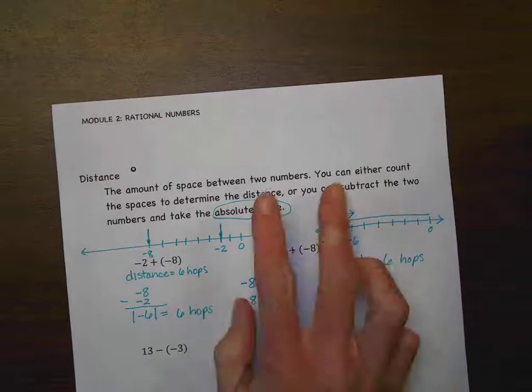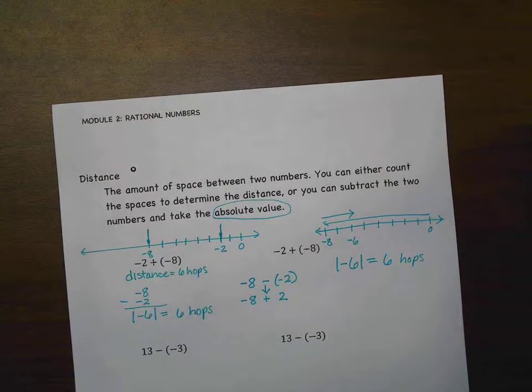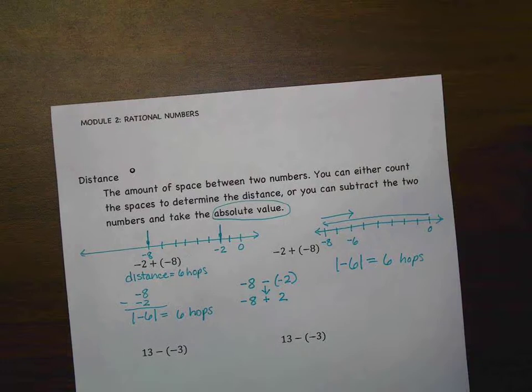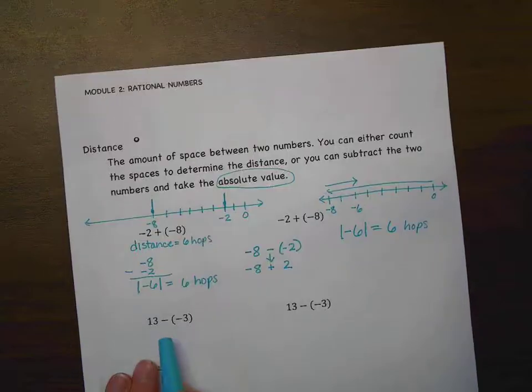The reason why they want you to know the two different ways of finding distance is because what if you had 425 and -2? Are you going to want to draw all of those spaces and then count them? Probably not. It would be easier to take 425 and minus a -2, and that would give you the distance. Okay? And so it's really important that you know how to do both.